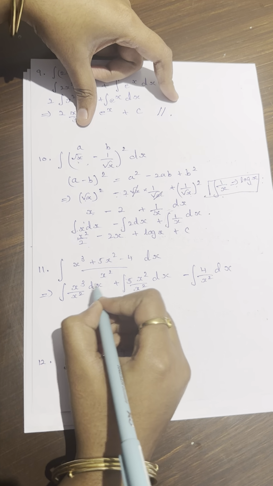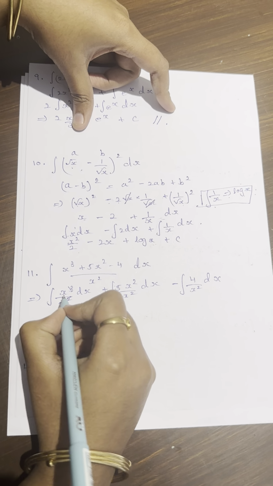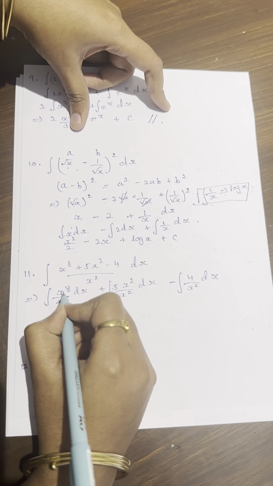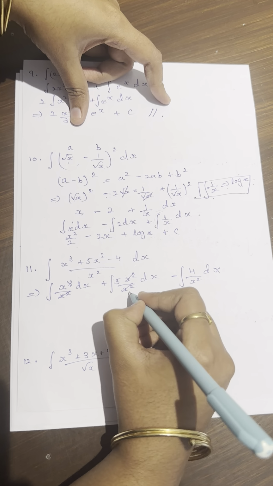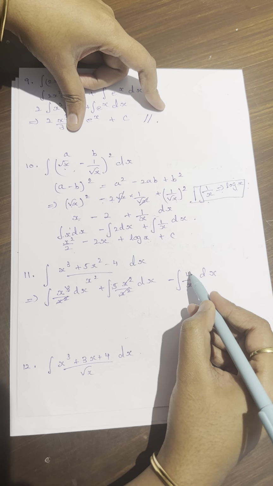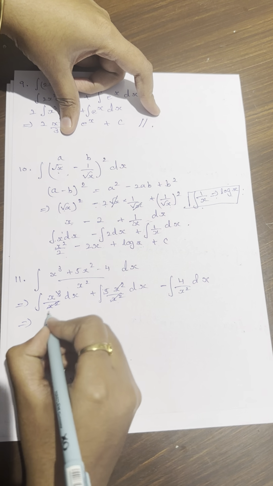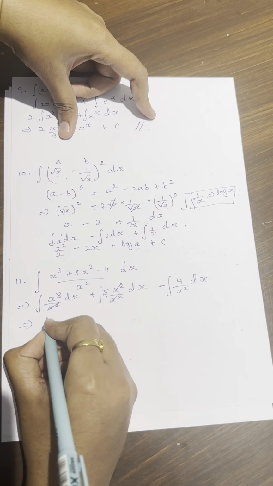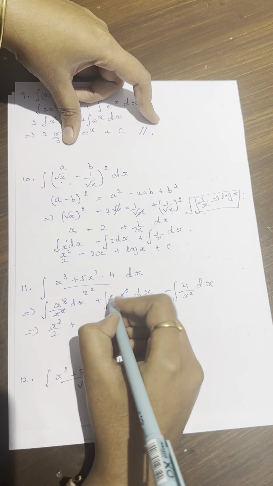Now wherever possible we can make the simplification. So here x cube and x square get cancelled, where we get only x. Here x square cancels, we get only 5 dx. Here nothing is there to cancel, so we have it as 4 by x square. Now we will integrate integral x dx, which is x square by 2 plus 5 dx.